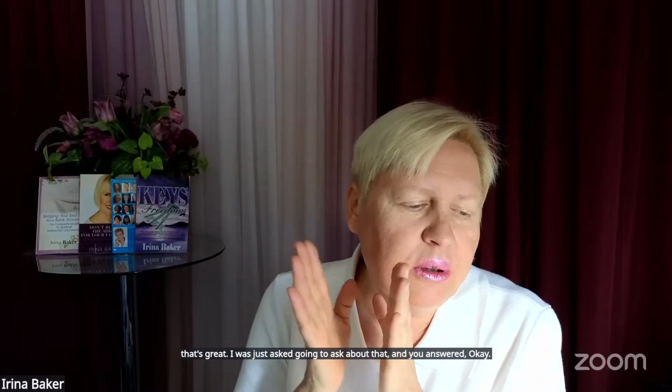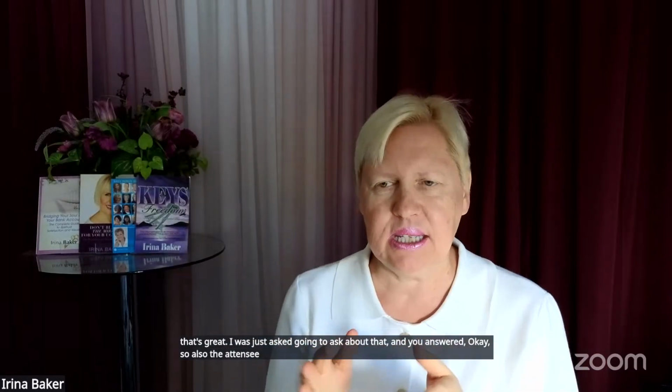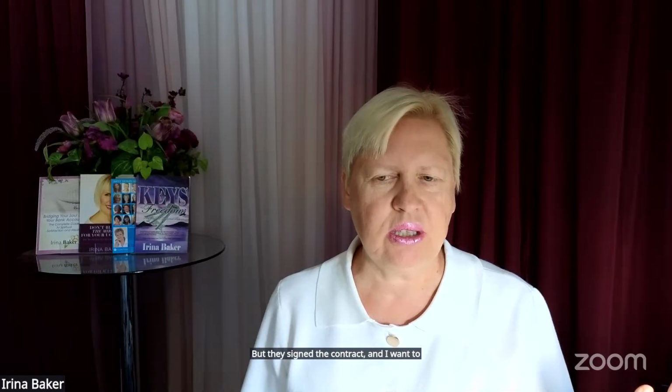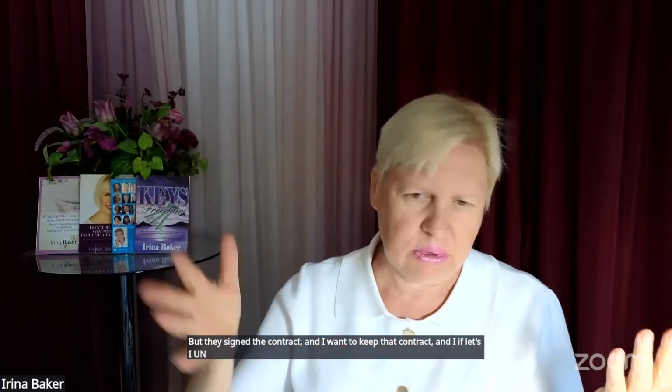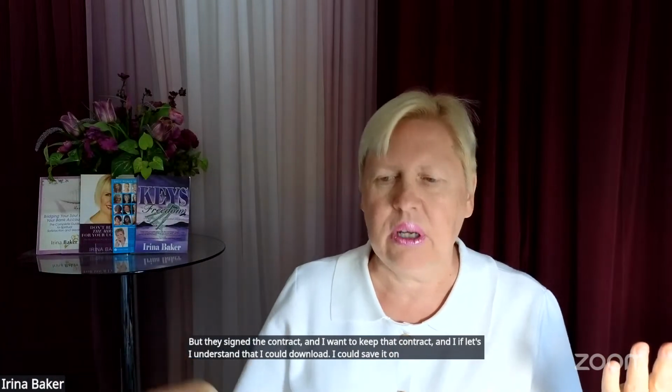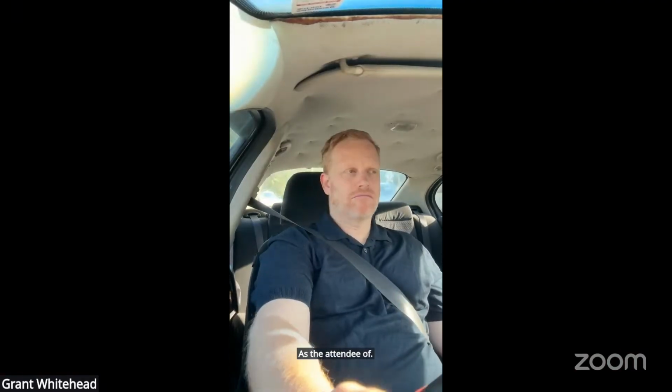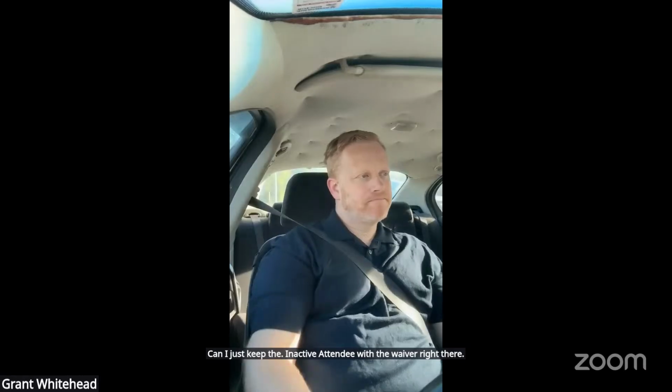Okay, so also every attendee has a waiver. And let's say I want to save that waiver, but I don't want them to be on the dashboard. So I know if I delete that attendee, the waiver is deleted, but they sign the contract and I want to keep that contract. And I understand that I could download it, I could save it on my whatever, but in Obvio, if I just turn the attendee off, can I just keep the inactive attendee with the waiver right there? Yeah. Yep.